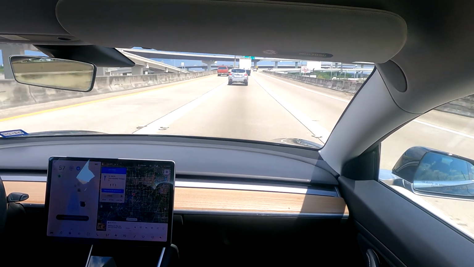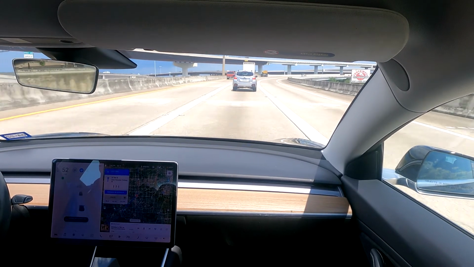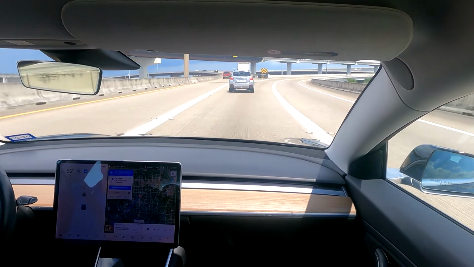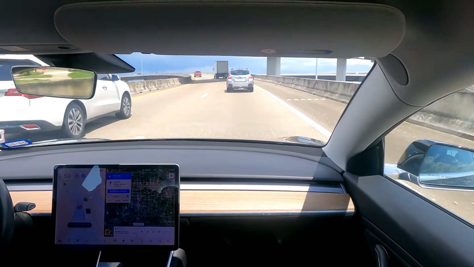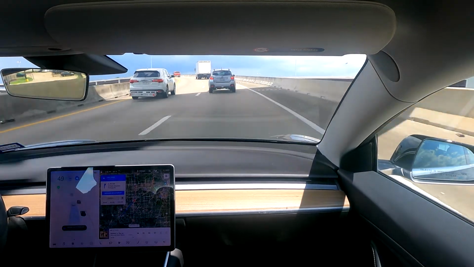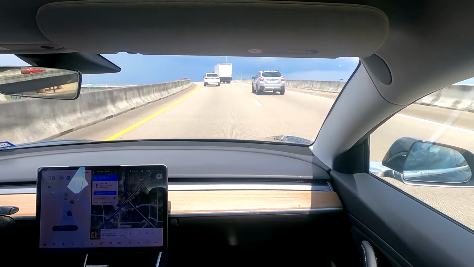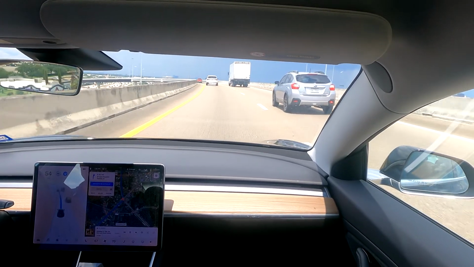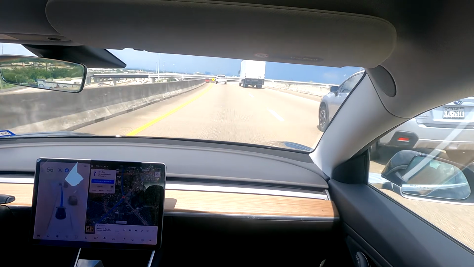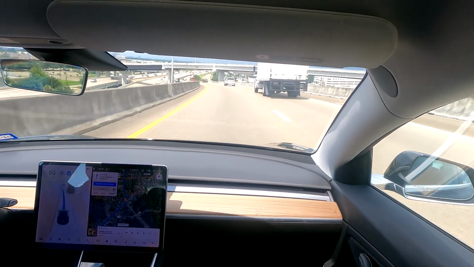Now it makes sense to indicate left, because we're going to keep left here. A little turn to overtaking. Okay, that's fine. The car is doing a better job checking the blind spot than myself. So that was a perfectly fine move there.